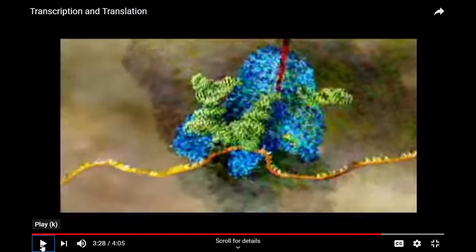What's the difference between mRNA and tRNA? tRNA does attach to messenger RNA when their codons and anticodons match up with each other.